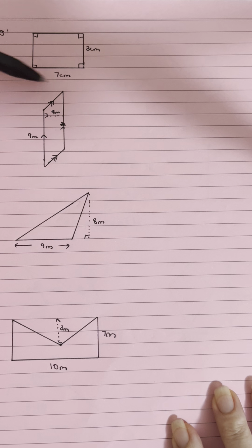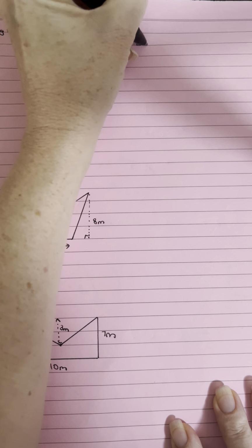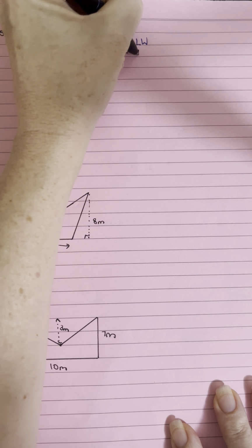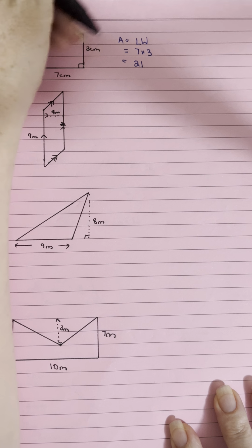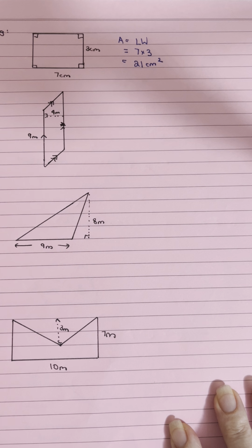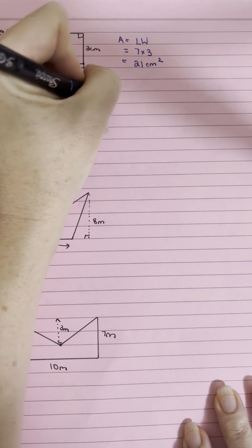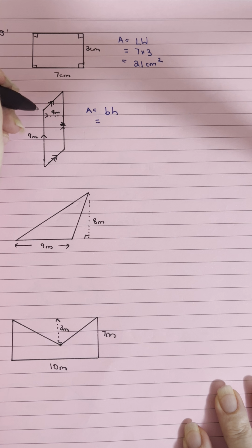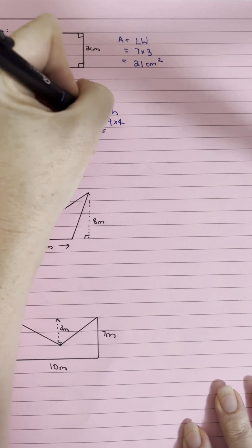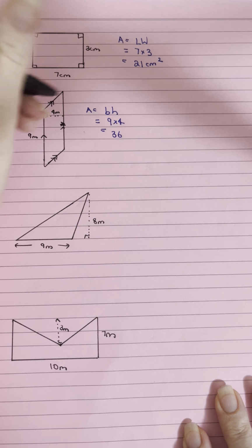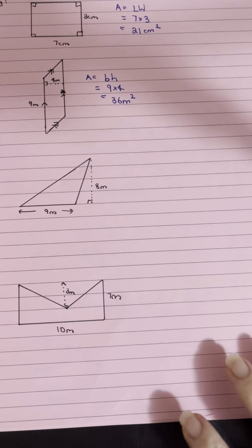So this first one is a rectangle. So we've got area is equal to length times width. And so we've got 7 times 3, and that will be 21. And our units are centimeters times centimeters, which is centimeters squared. Here we've got a parallelogram. So we know that that's base times height. So we've got our base in this case is 9 times 4, which is going to be 36. And that will be, in this case, meters squared, because our units is meters in this one.